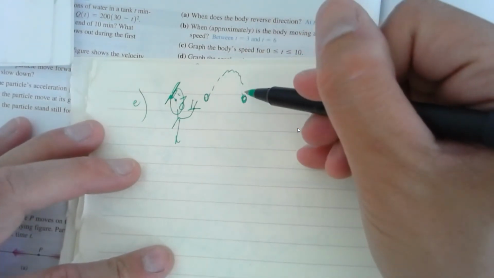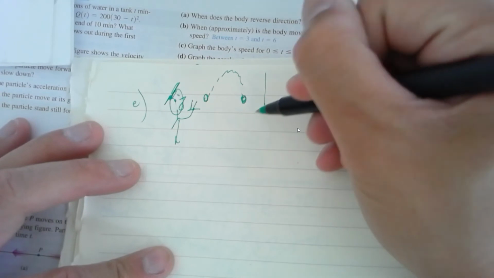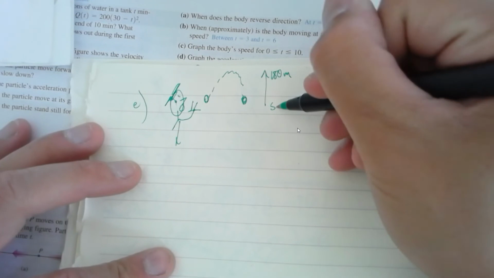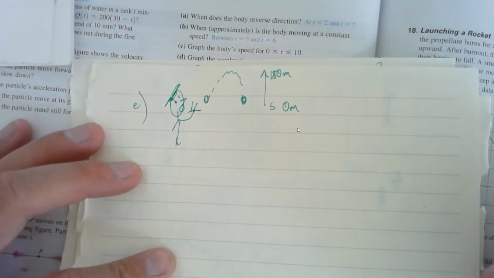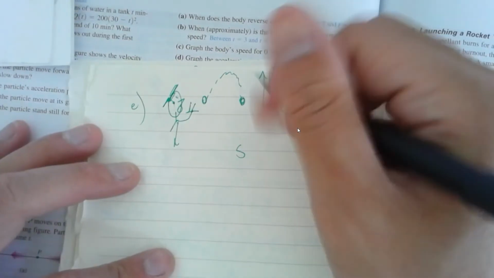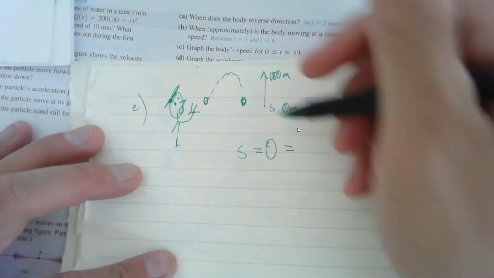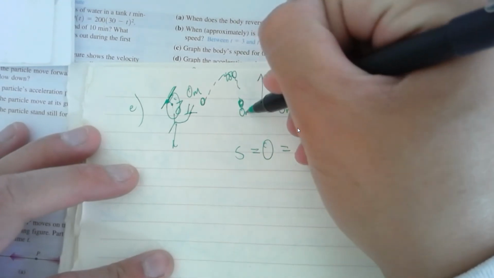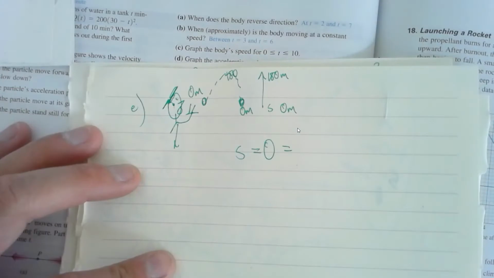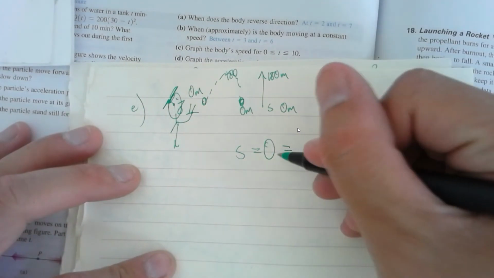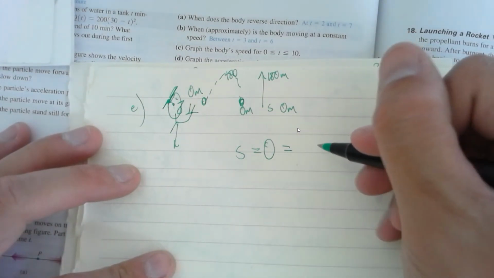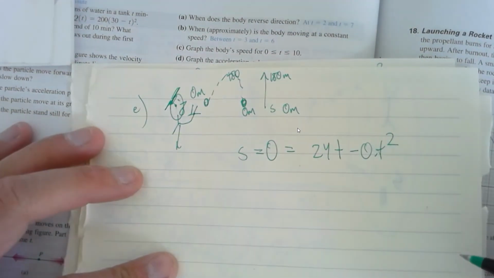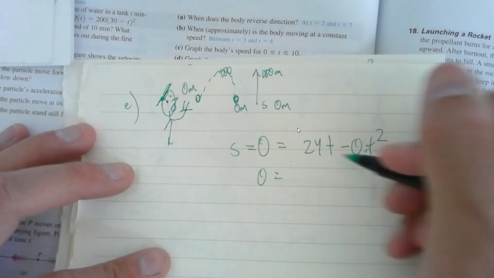Well, if you think about it, again, its position, S, the height was at 180 meters, and then its position here is 0 meters, right? So you just set S equal to 0, because it starts at 0 meters, goes to 180 meters here, and then ends at 0. So really, we want to see where it ends right here. So we're going to set 0 equal to 24t minus 0.8t squared, okay? And then you got to solve for how much time.